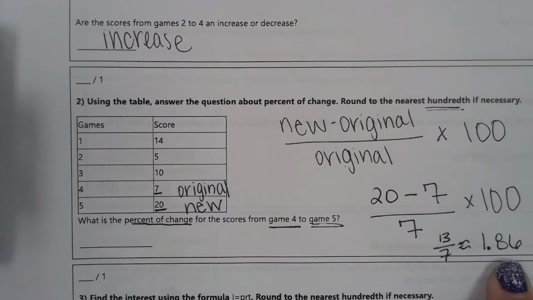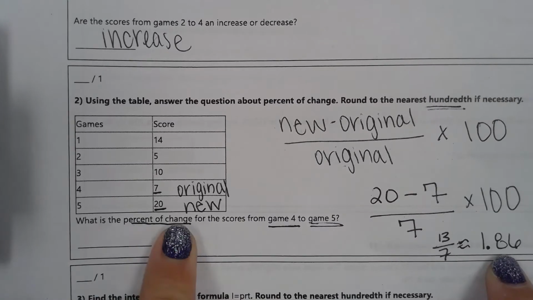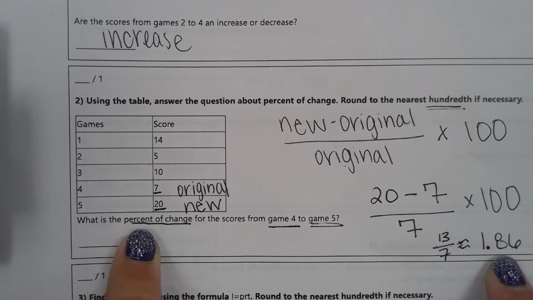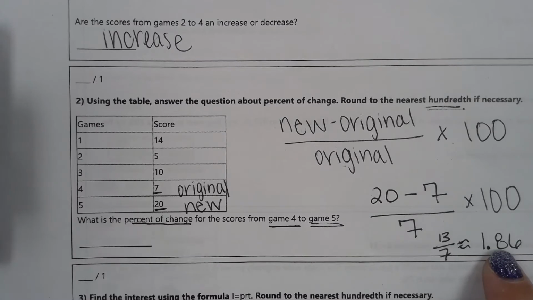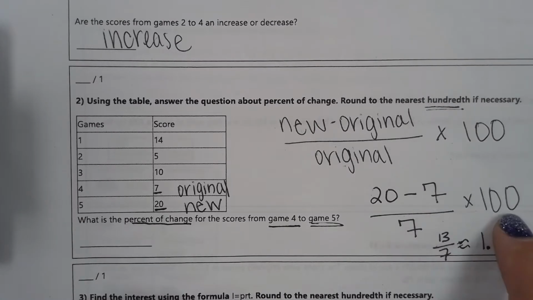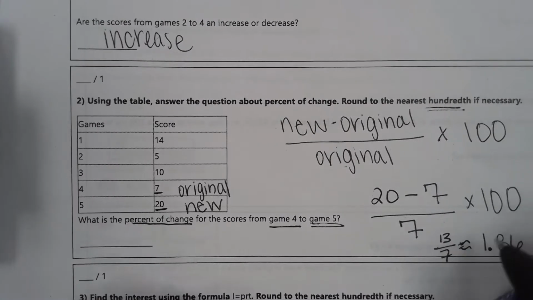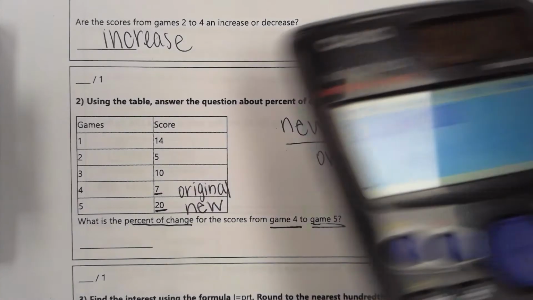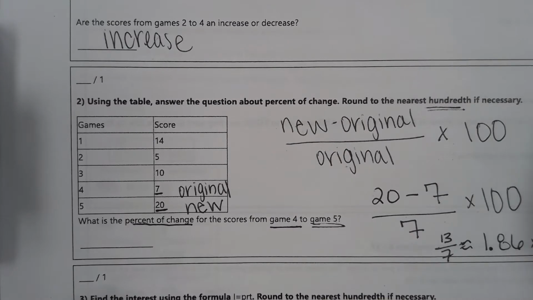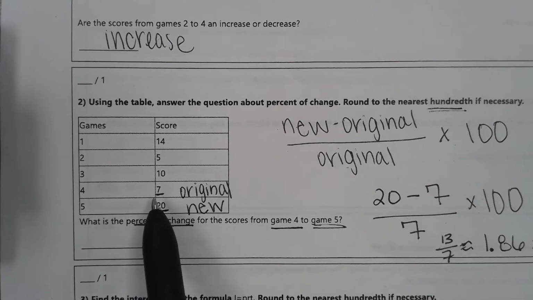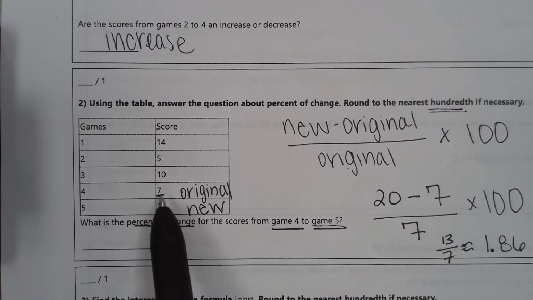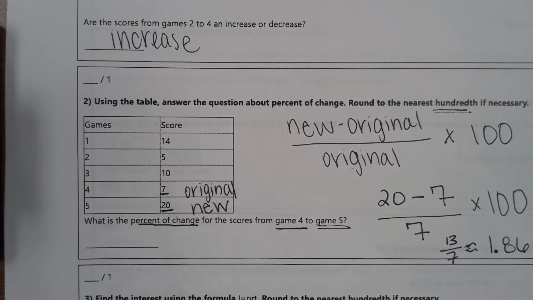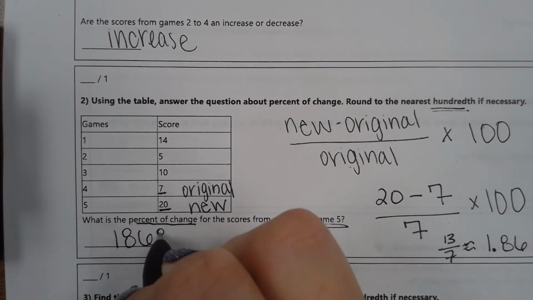But remember, this is the decimal form. We are wanting to find the percent of change. So to change a decimal into a percent, all we have to do for our last step is multiply it times 100. So if I take 1.86 times 100, I get 186%. So this is a percent increase because we're going from 7 to 20, and that percent increase is 186%.